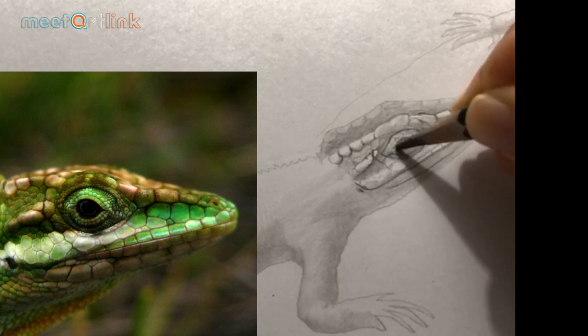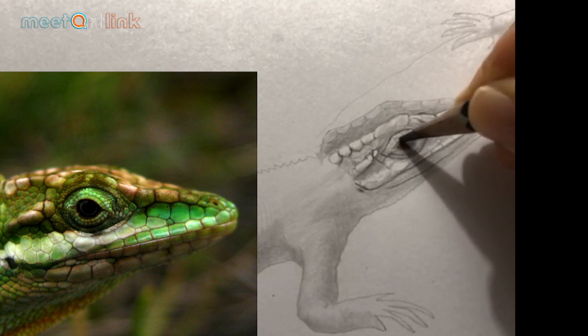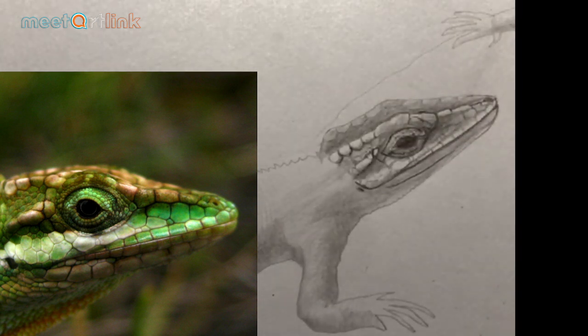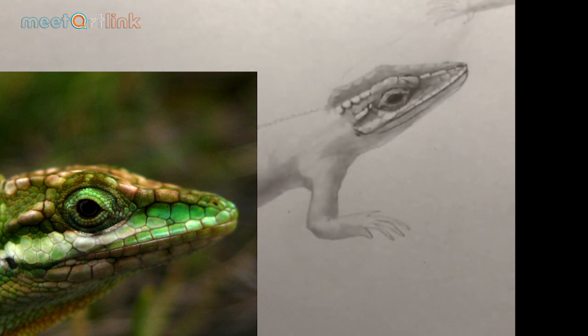I think going dark always goes hard for me. Because I'm afraid that I'm gonna ruin the illustration, then I cannot erase it. But if I keep it light, then that's not gonna be an issue, no? So let me just show you from a distance what we have.